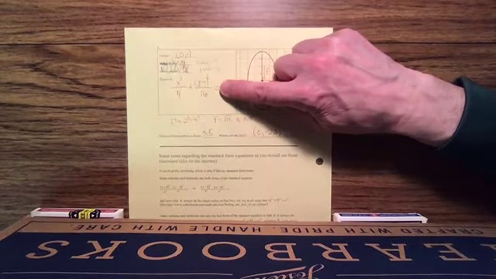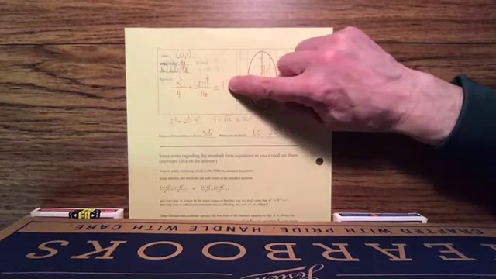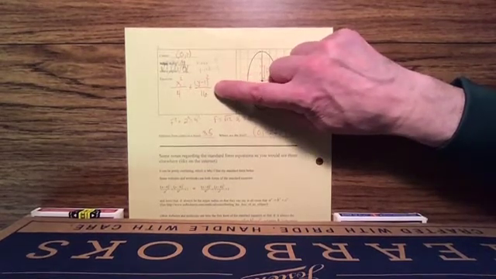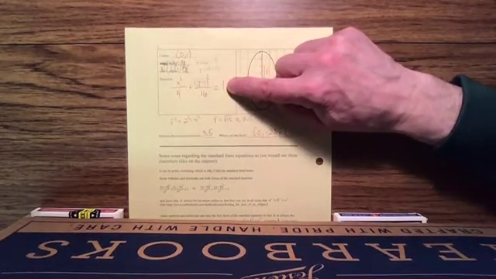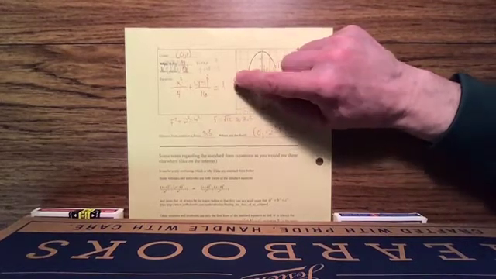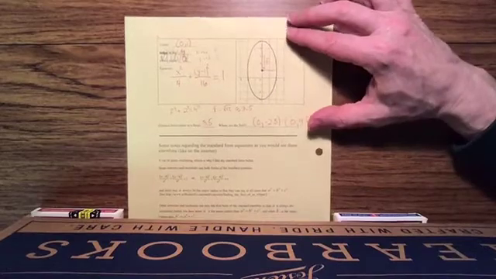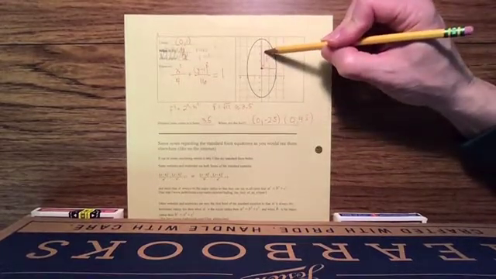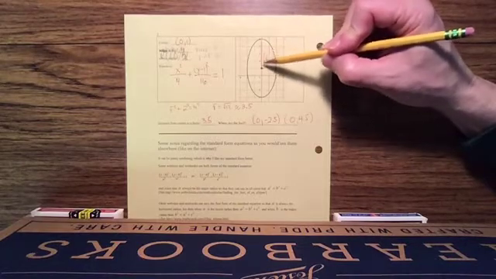An equation has an equal sign in it. An equation has 2 sides to it. You can't leave out the equal sign and the whole other side of the equation. I've got to know that you know what it should be, okay? All right, and then again, finding the coordinates of each of the foci.